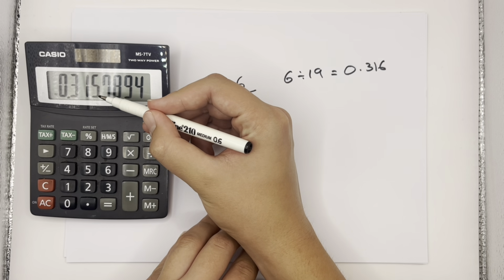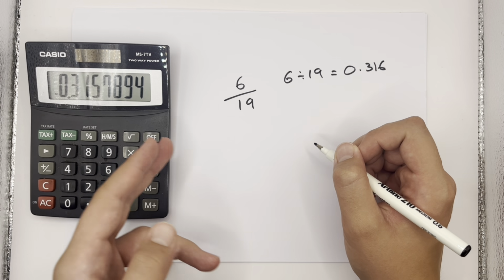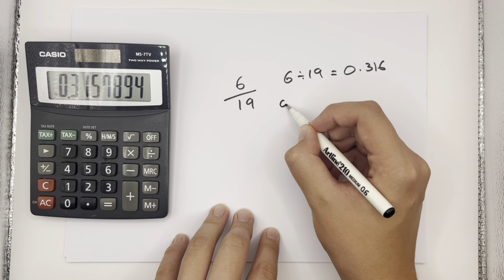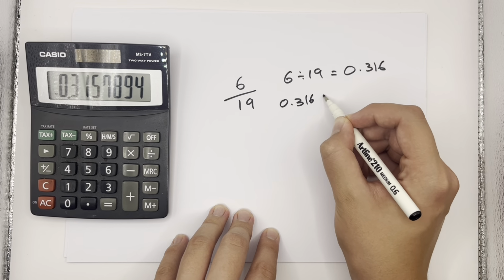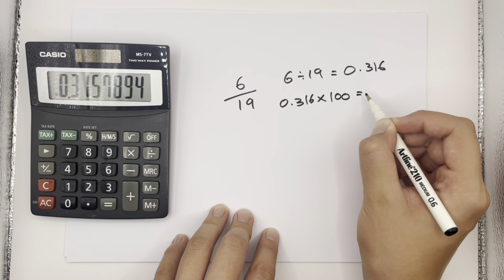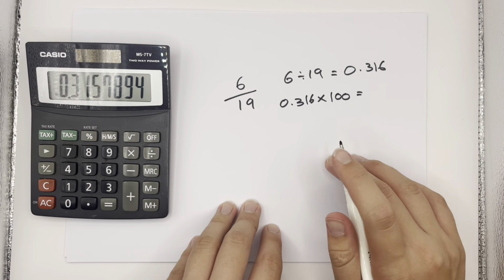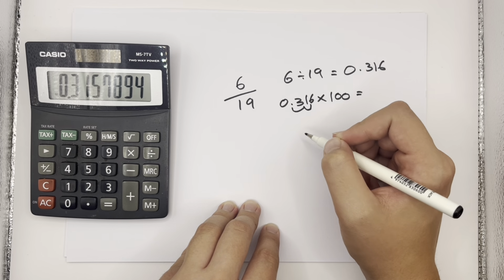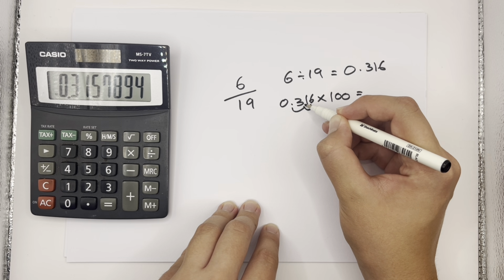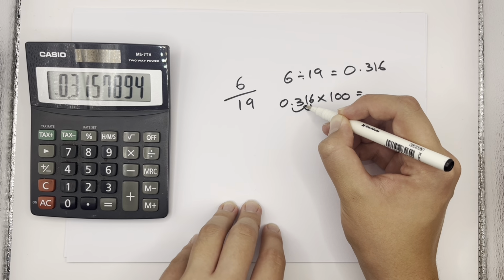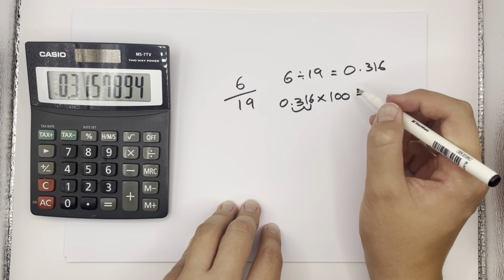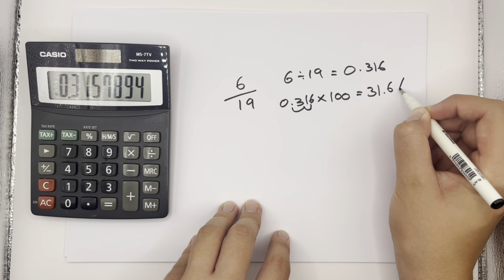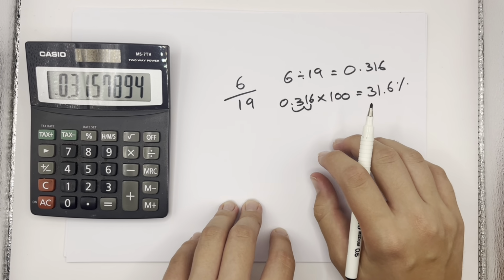Well, 6 divided by 19 equals 0.316. I know it says 5 there, but we're going to go to 3 decimal places because this is a very long number. What do we do here? Well, we take our 0.316 and we times it by 100. But instead of putting it into the calculator, we can just bring the decimal place 2 spots down. So we've brought it down, so we get 3.16. We bring it down again and we get 31.6, which means that our overall percentage is 31.6%. Easy.